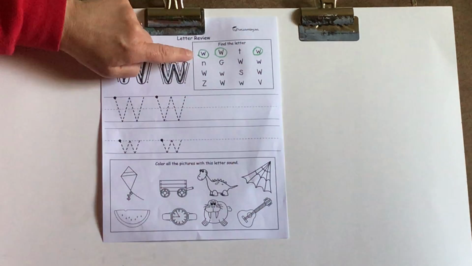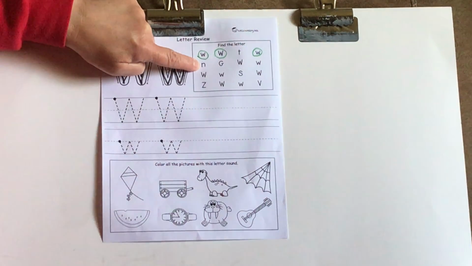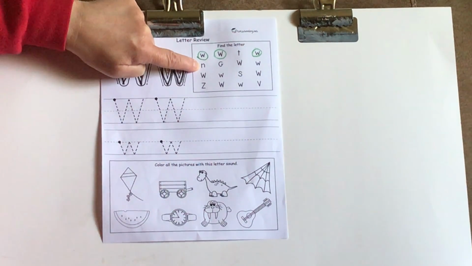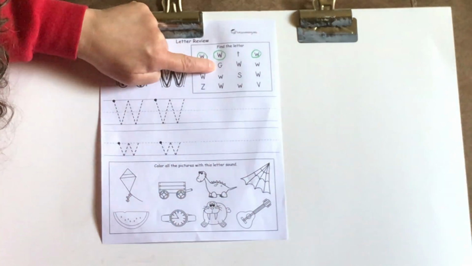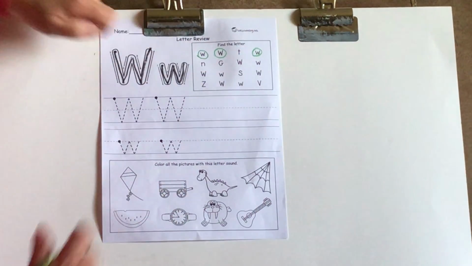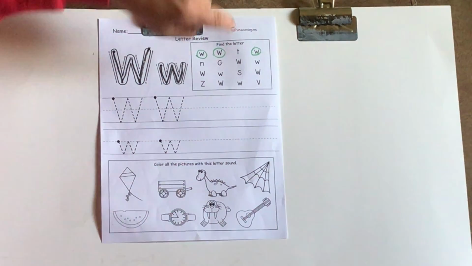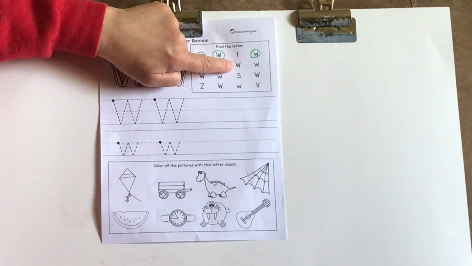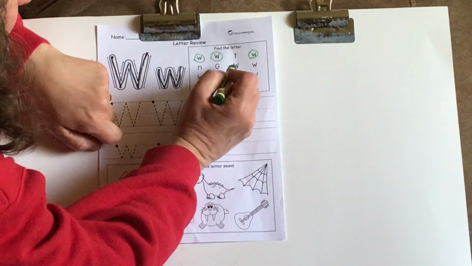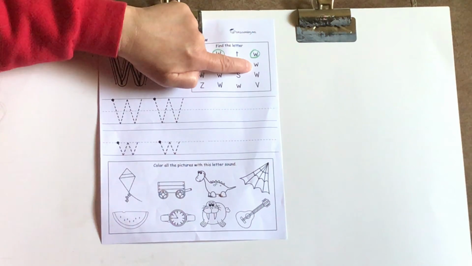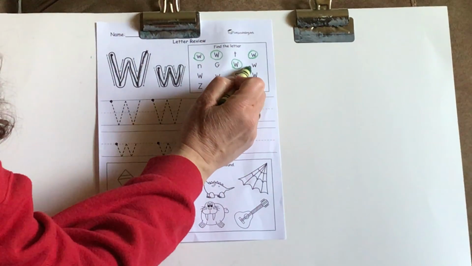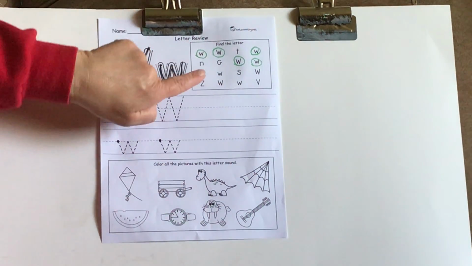Let's come down to the next line. Is that a W? No, that's a lowercase n. And how about this one? Is that a W? No, that's a capital G. It's a capital G. So we want to circle that? No. Now what about this one? There's a capital W, so let's circle that one. And what about this one? Is that a W? Yes. Circle that. Okay, and let's come down to the third line.